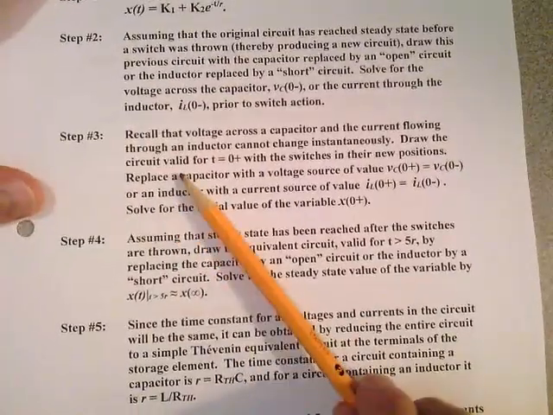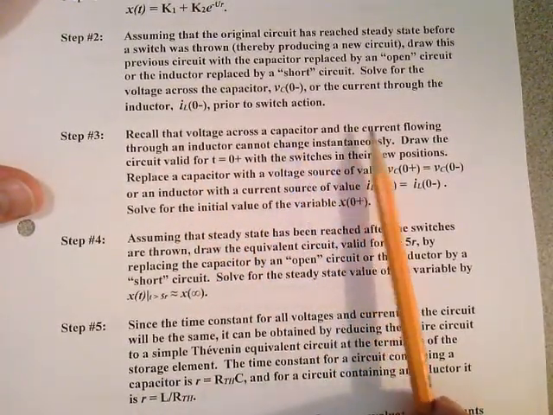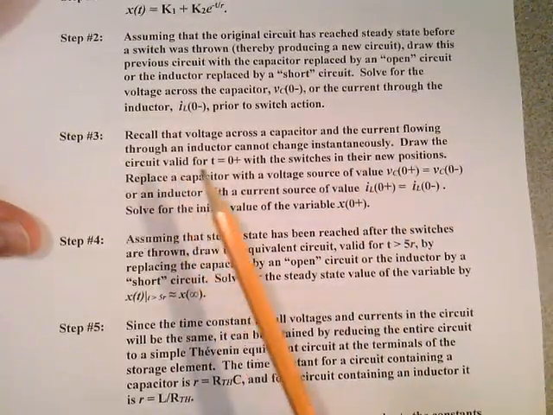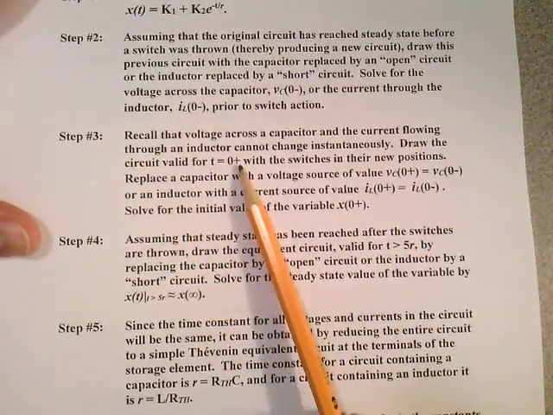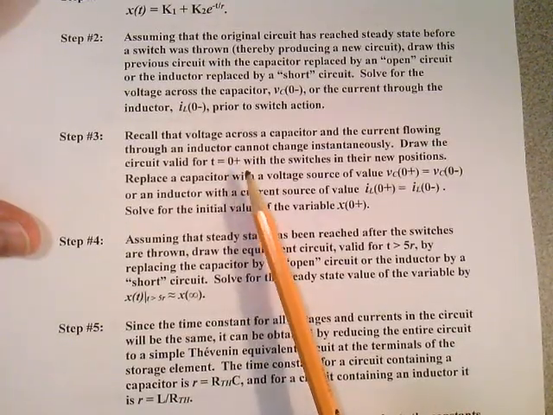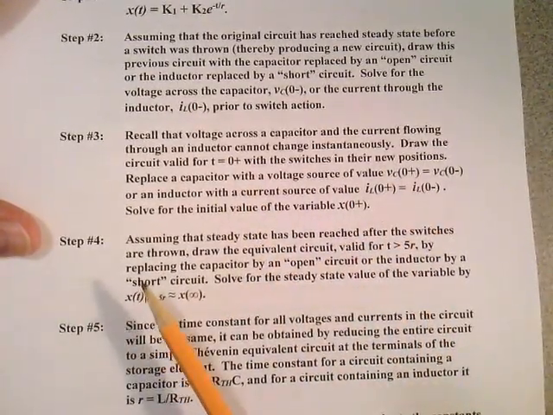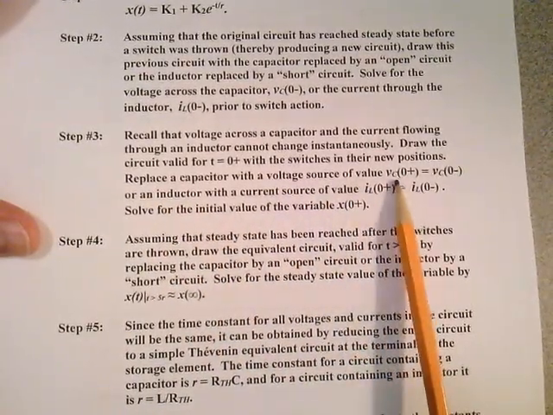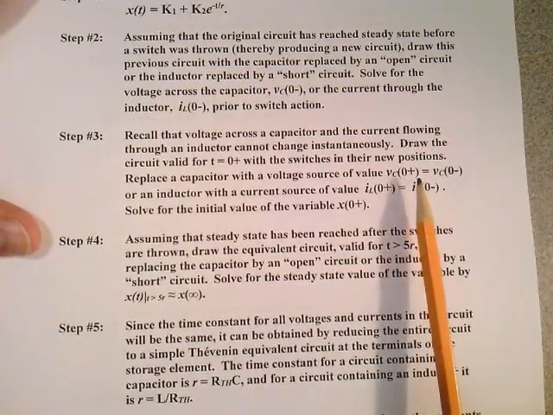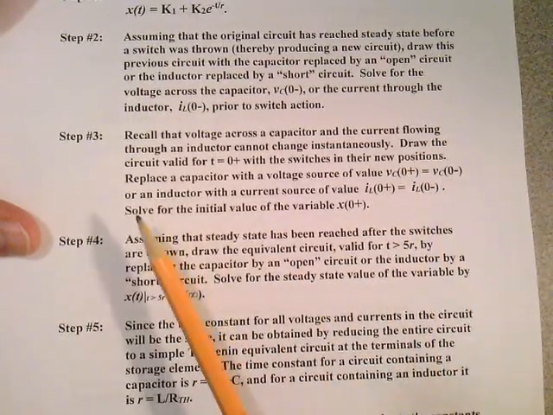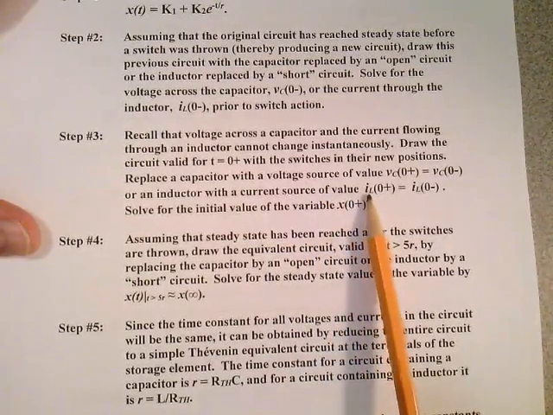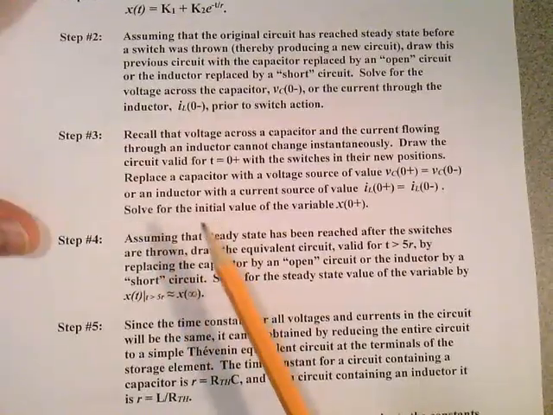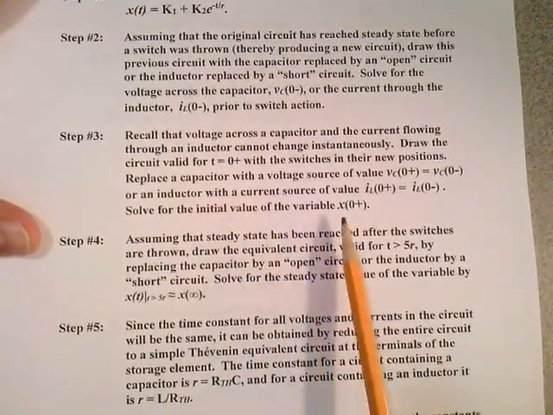Step number 3, recall that voltage across the capacitor and current flowing through an inductor cannot change instantaneously, and you draw the circuit valid for t equals 0 plus, with the switches in their new position. You replace a capacitor with a voltage source of the value VC at 0 plus, which is equal to VC at 0 minus, or an inductor with a current source of the value IL at 0 plus, which is equal to IL at 0 minus. And you solve the initial value of the variable, whether it's voltage or current.